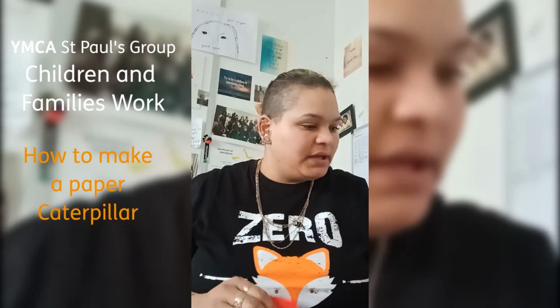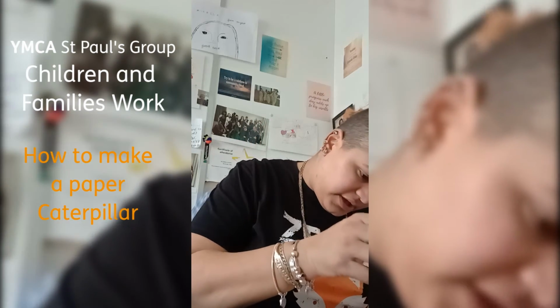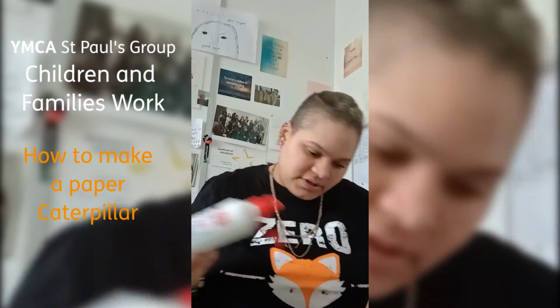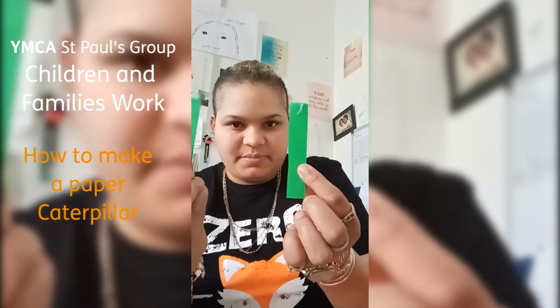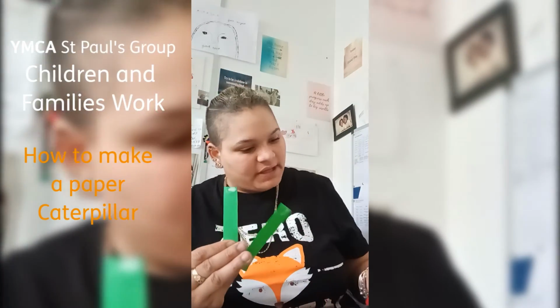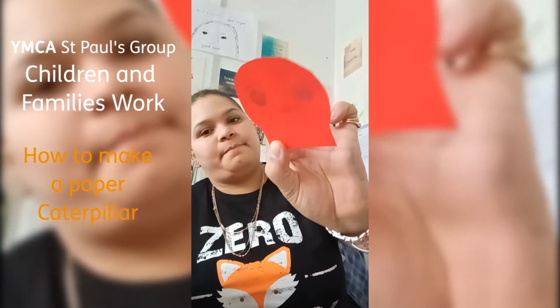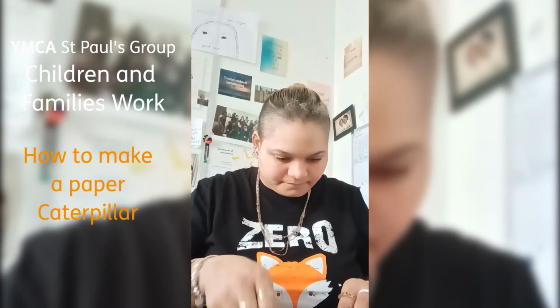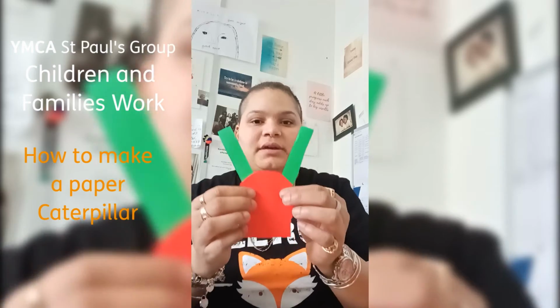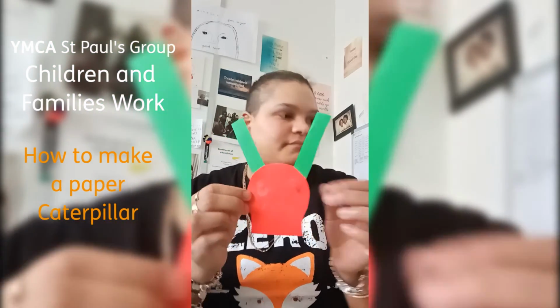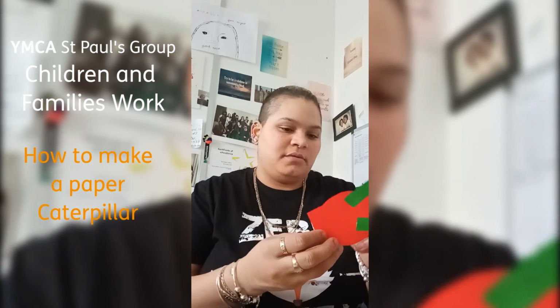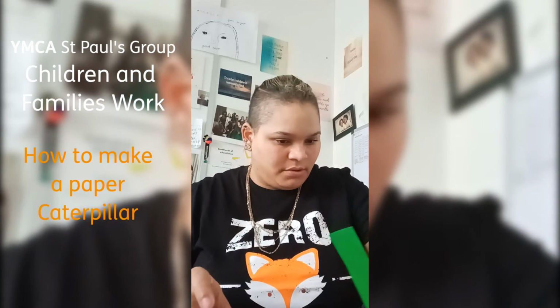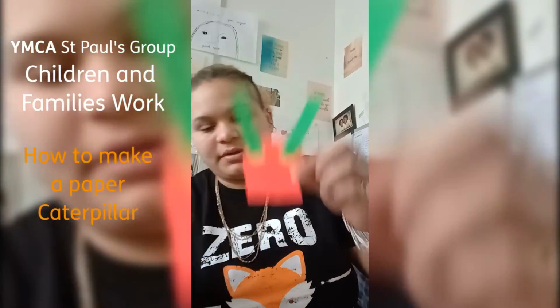What we're going to do is the 2 pieces that we cut in half, we're going to put a little bit of glue at the back of one end. A bit of glue on the end there. So just a little bit of glue on the end. And the paper that's got your face on, you're just going to stick these 2 here. And then we are going to put a little bit of glue down the bottom there.